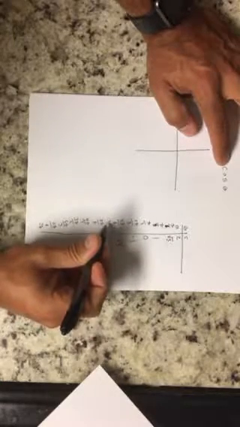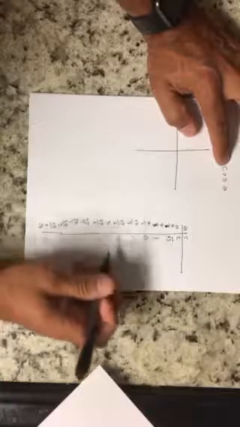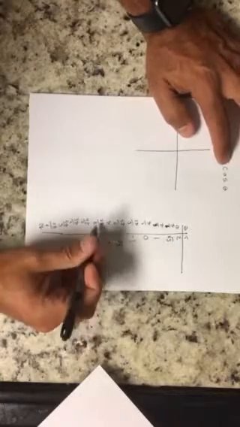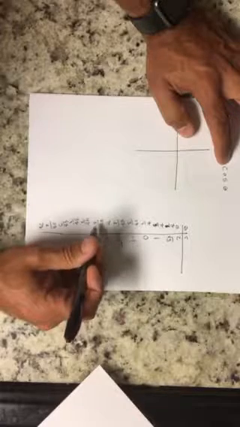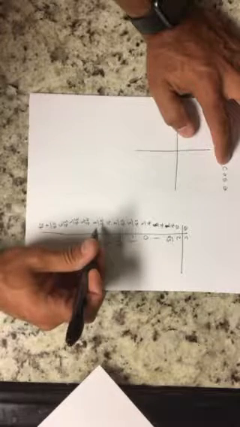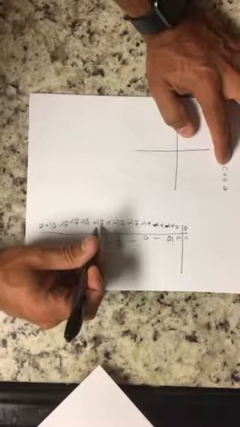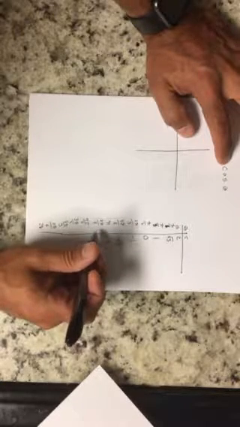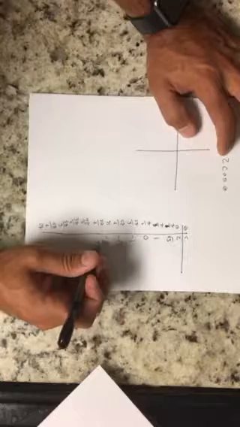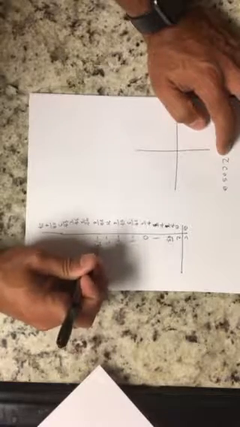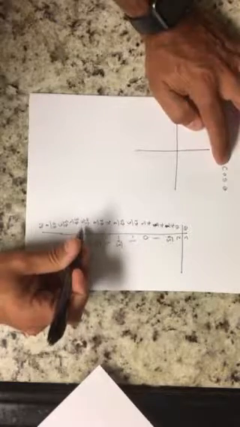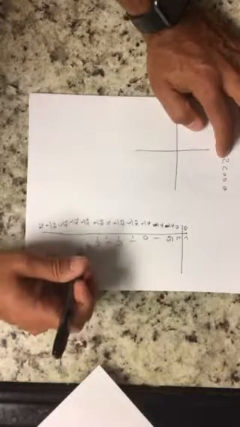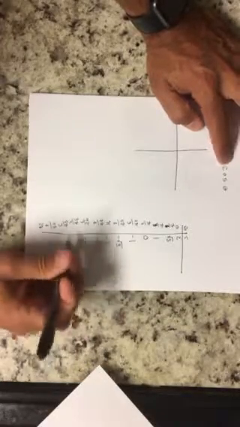Cosine of pi is negative 1 times 2 is negative 2. Cosine of 7 pi over 6 is negative square root of 3 over 2 times 2, negative square root of 3. Cosine of 4 pi over 3 is negative 1/2 times 2 is negative 1.